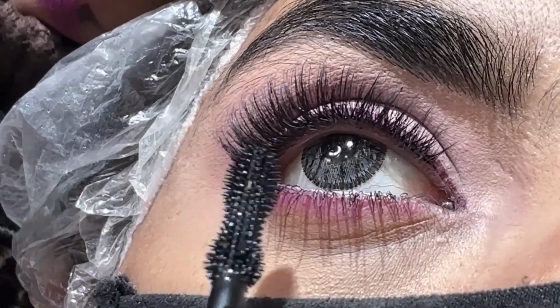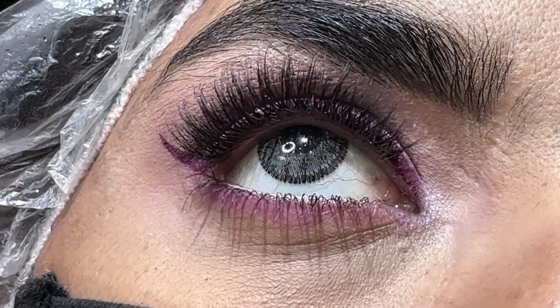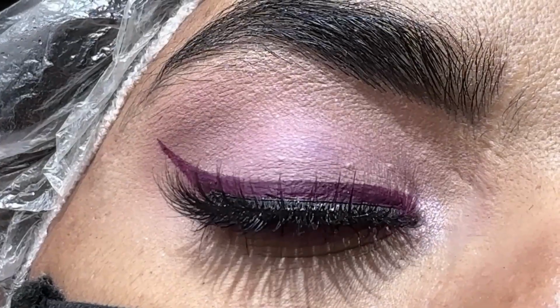So here is the final look. You can see you can use it for any function.